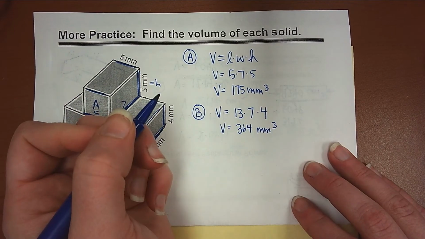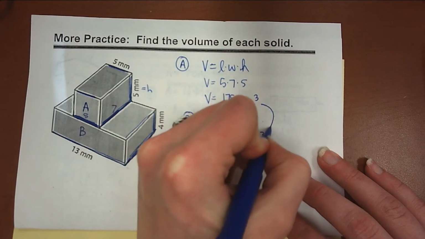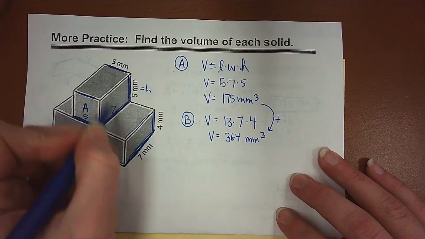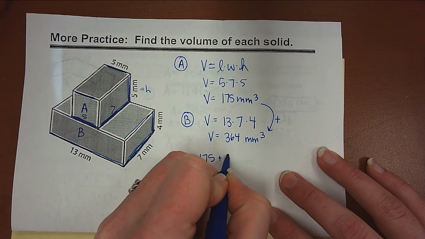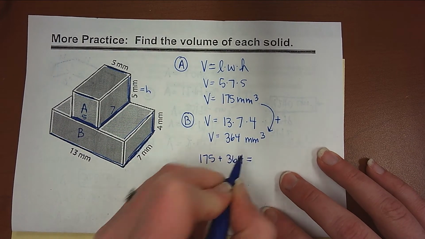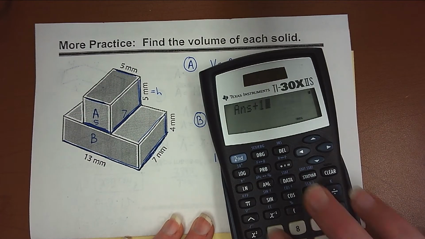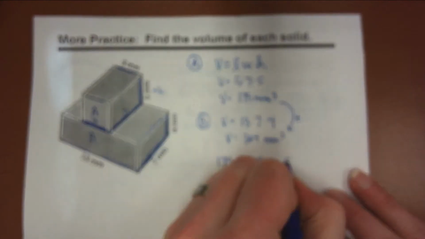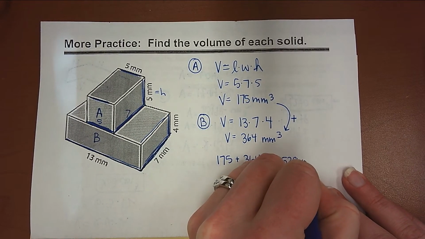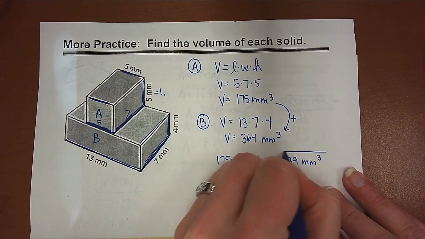And then the last thing I have to do is take this number and add it to this number to get the total volume of this solid. 175 plus 364. And I'm getting 539 millimeters cubed as a volume.